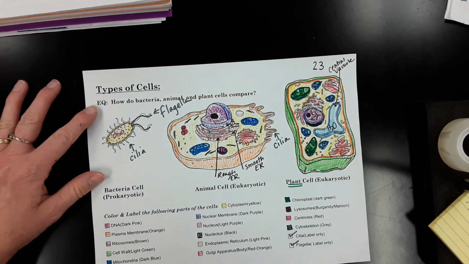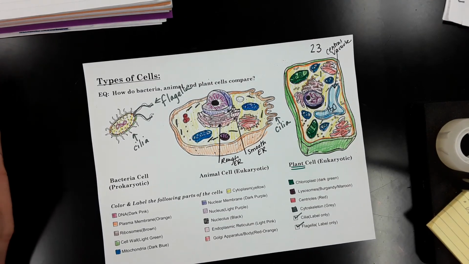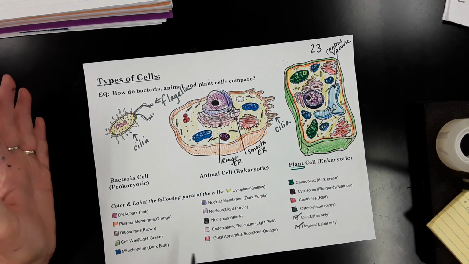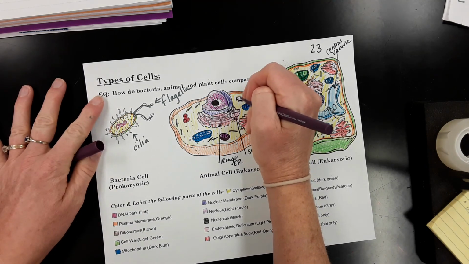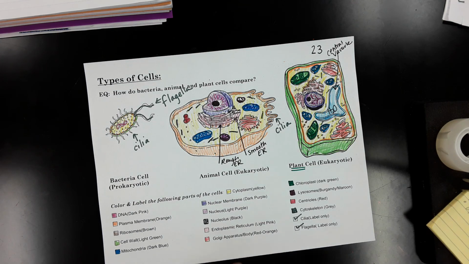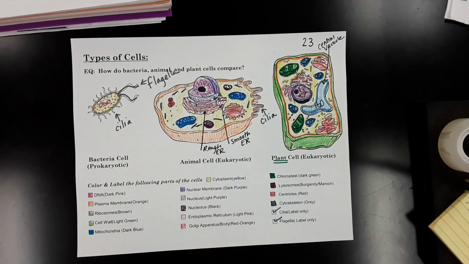All right, so three types of cells here. With those different cells, you can see some different structures in the animal cell versus the plant cell versus the bacteria cell. And hopefully your coloring looks a little bit better than mine. I just try to make it quick. But that helps you find things if you need to. And like I said, you can add labels to these structures as well.